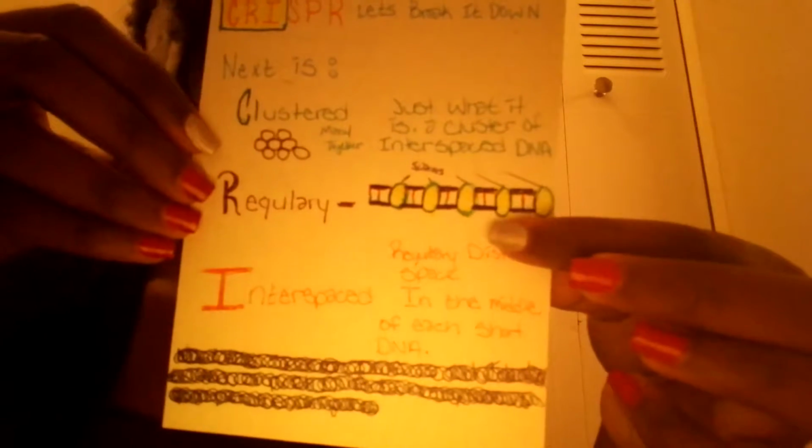Regularly interspaced is a combined word, meaning that you'll have spaces in between the short strands of this DNA. The regularly interspaced spaces distribute space in the middle of each short DNA, which you have distributed here.